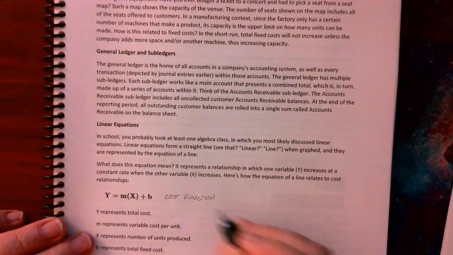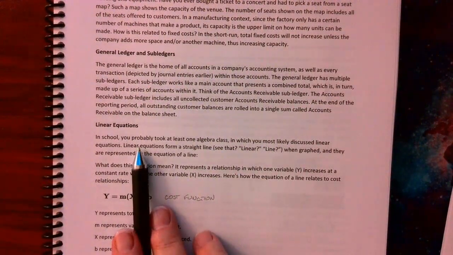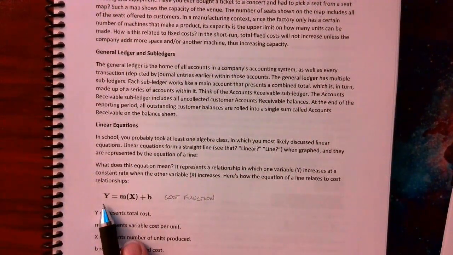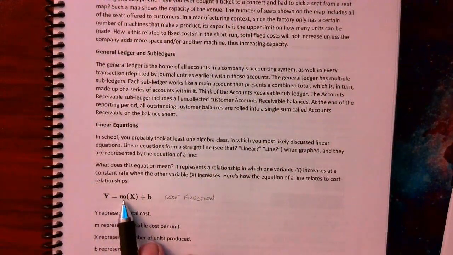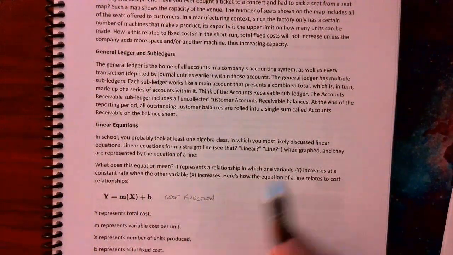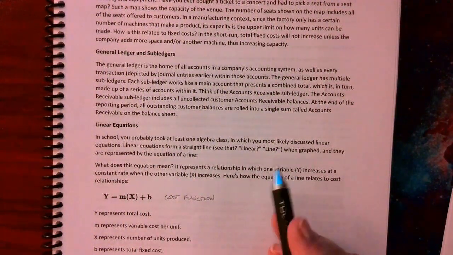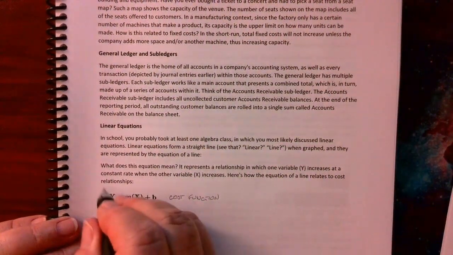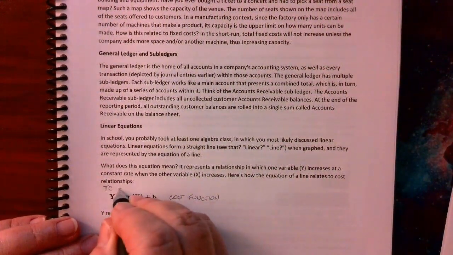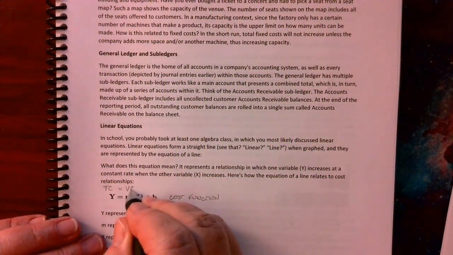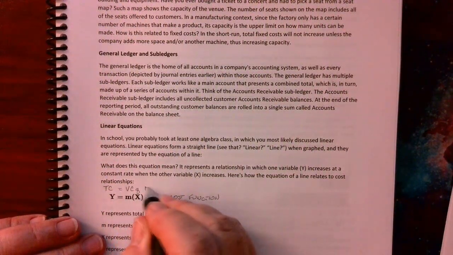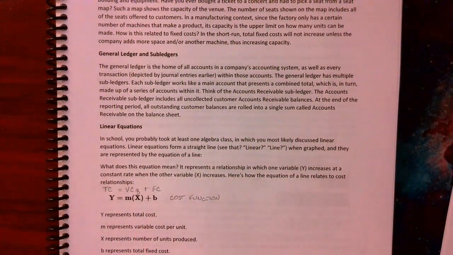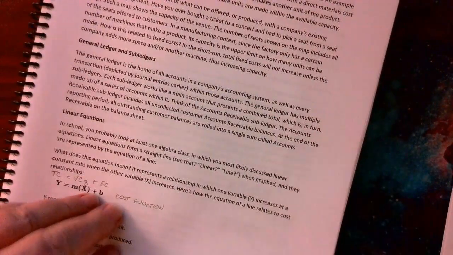Okay, and as they say here, it's for a linear equation, but this y is your total cost equals the variable cost per unit times the number of units plus the fixed cost. You probably remember this, but what I usually do is write total cost equals variable cost times the quantity plus fixed cost. To me that's easier to see and remember. Turn the page again.